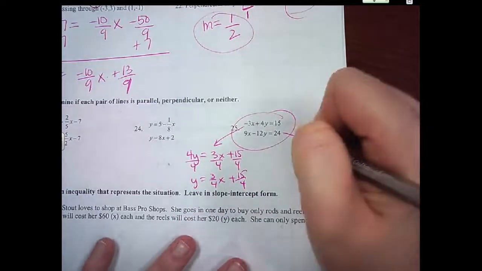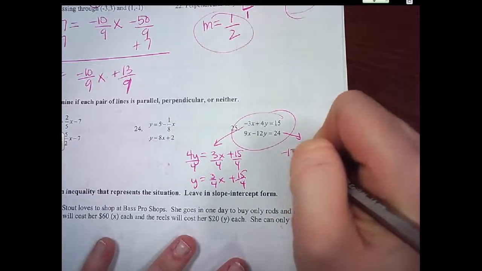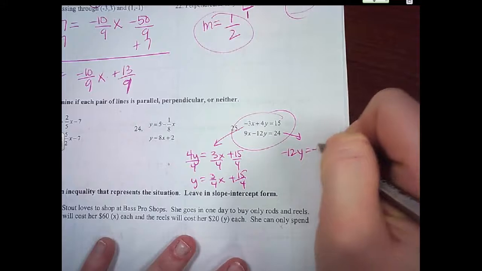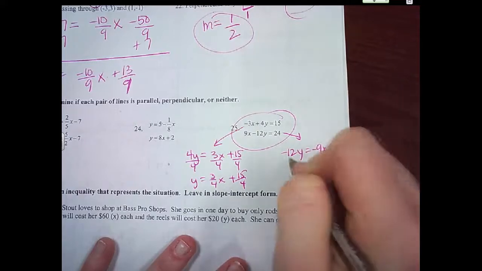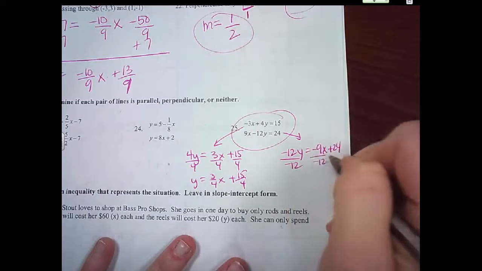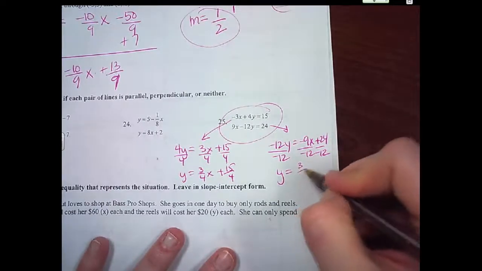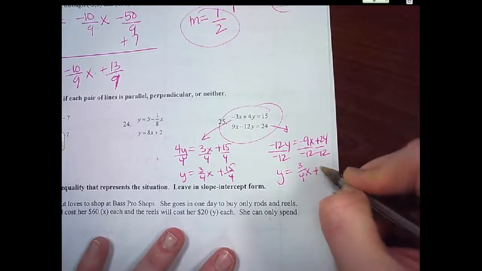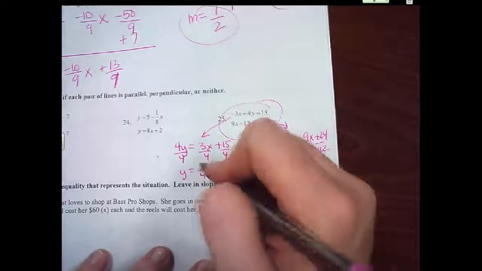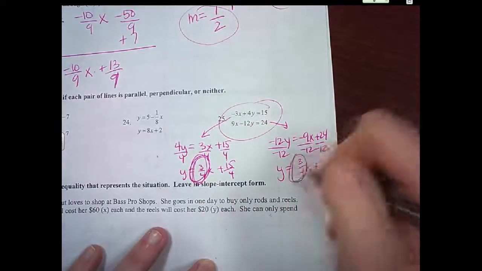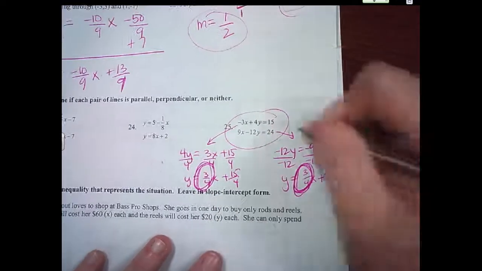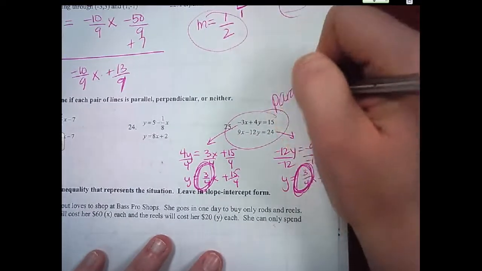Okay, same thing for this one. I need to show my work. So I'm going to subtract the 9x over and then divide by negative 12 on everything. Y equals, that simplifies to positive 3/4 x plus 2. Okay, I only care about the slopes. Positive 3/4, positive 3/4. They are the same, which means they are parallel.